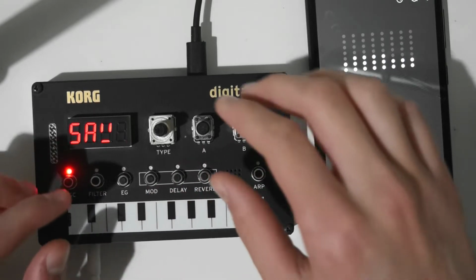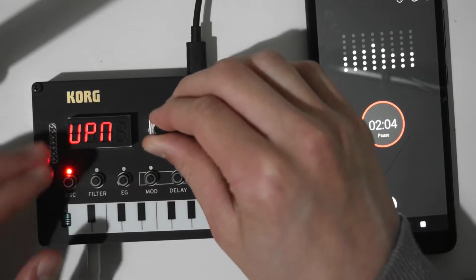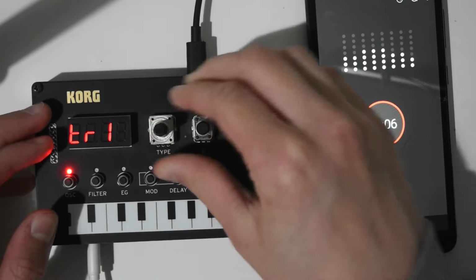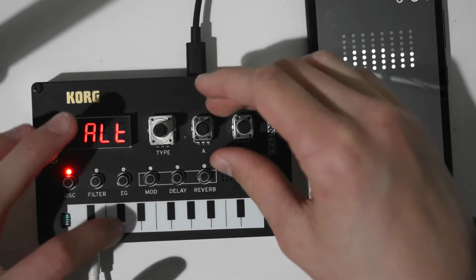So, initialize patch. Because an acid bass is kind of a heavier style patch, I'm going to take this in a lighter direction. So I'm going to start with the triangle wave.